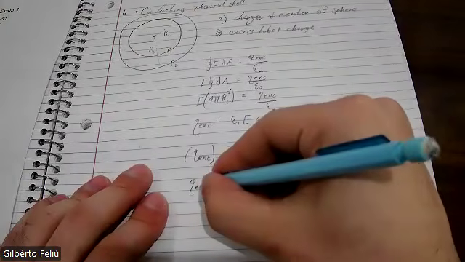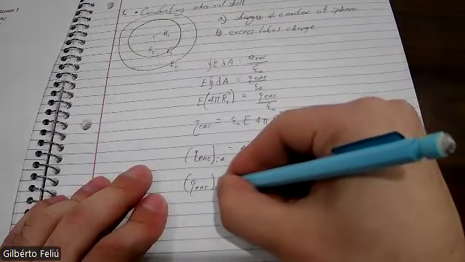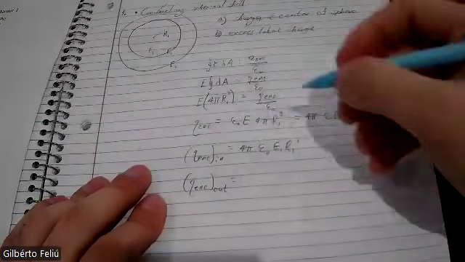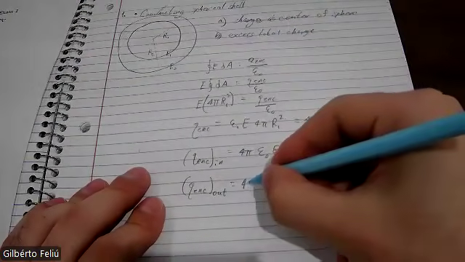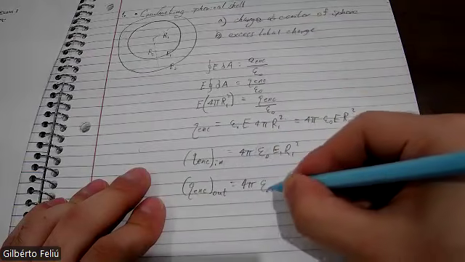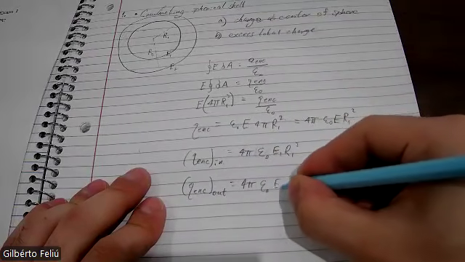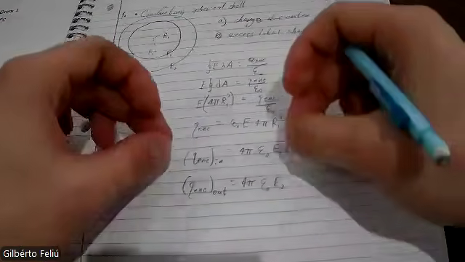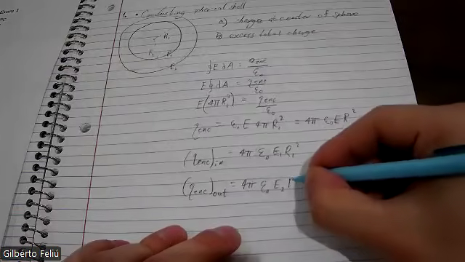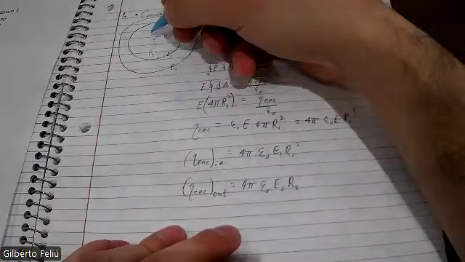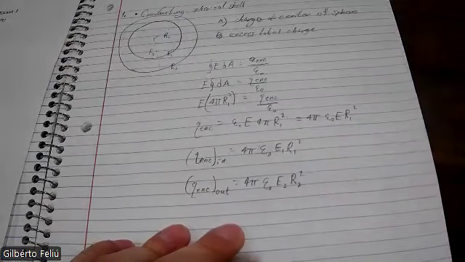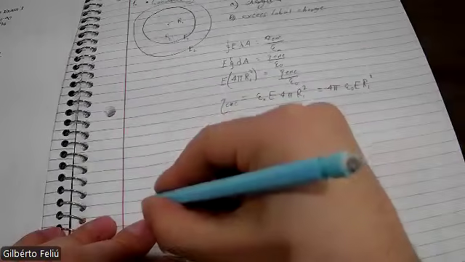And for Q enclosed outer, it's the same thing. Like I said, mechanically, same math. So without writing all of this, we're just going to get 4 pi epsilon, those are constants. And then E2, we're not doing E1 anymore, that's specific to the inner one, just to remind. And R2, because R2 goes to this outer sphere, squared.